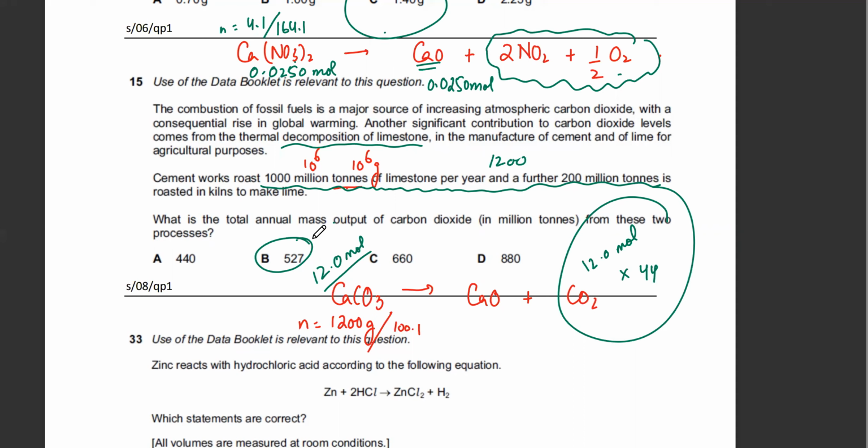ठीक है, so for MCQs I can use this shortcut, but not for theory, because in theory they're looking for the working as well. So in theory you would have to do the whole conversion. ठीक है, but MCQs not required. So is this question clear?